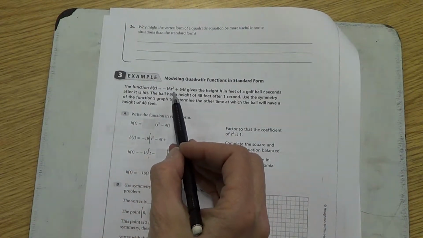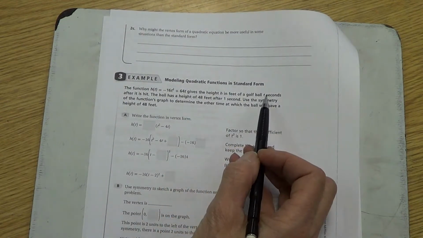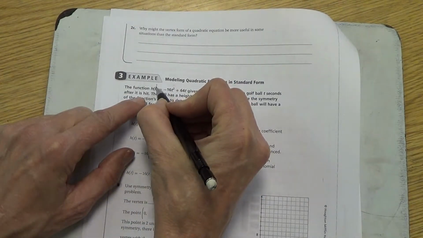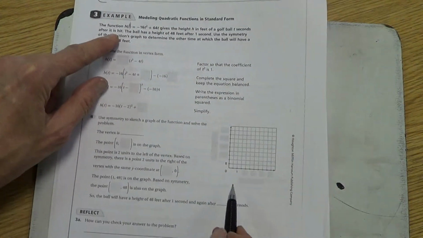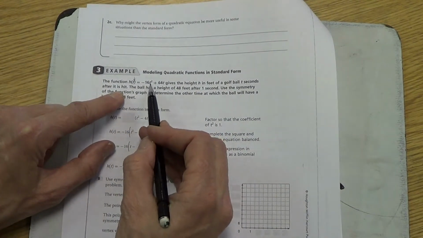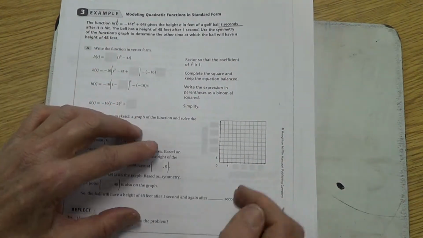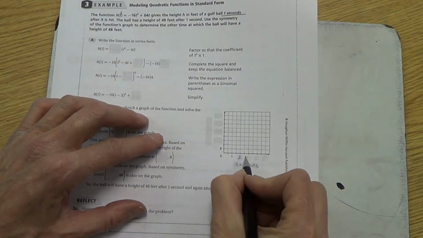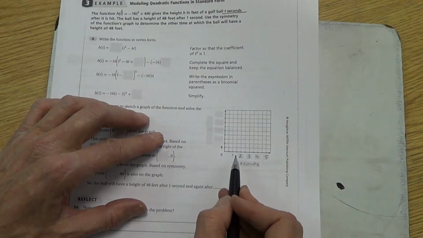The function negative 16t squared plus 64t gives the height h in feet of a golf ball t seconds after it is hit. Okay. So first thing, this is our independent variable. Our independent variable always goes on the horizontal axis with the x. So when you see this, you know this is your input, that's your x value, and right here it said t seconds. So we want to write seconds on our graph, and we want to get these filled in. 2, 3, 4, 5. See, it's every 2 is 1.